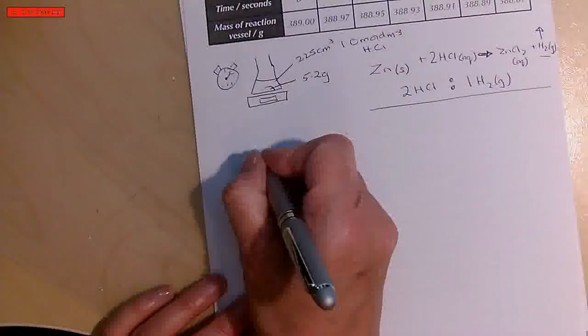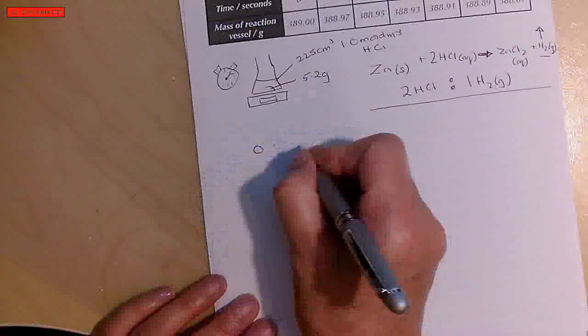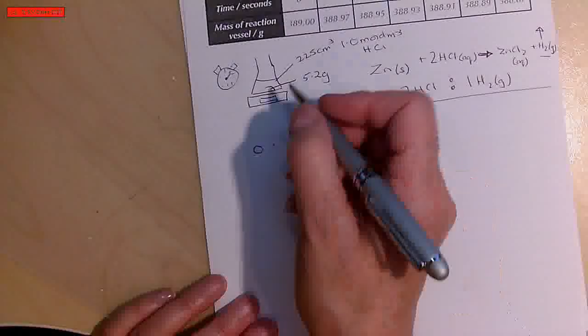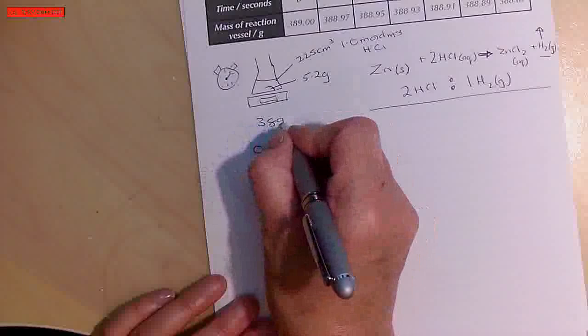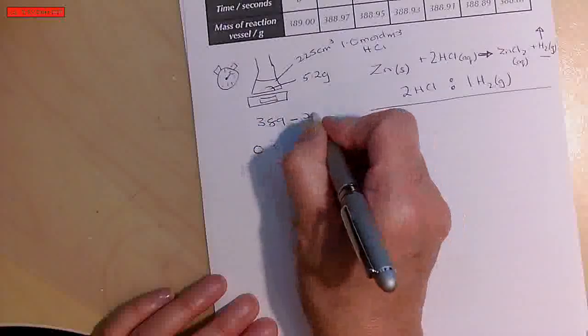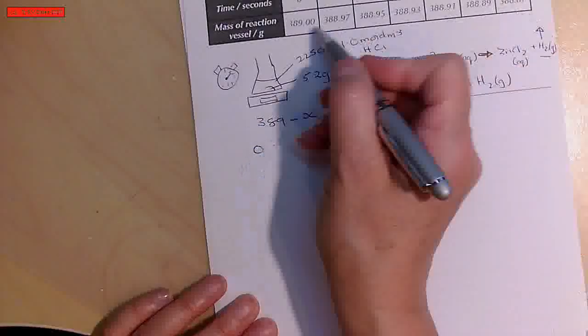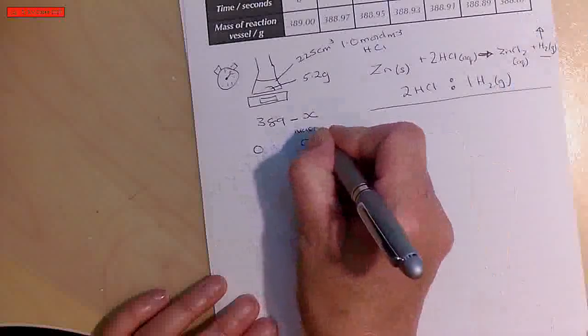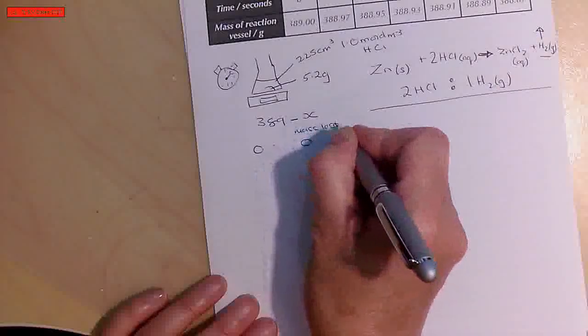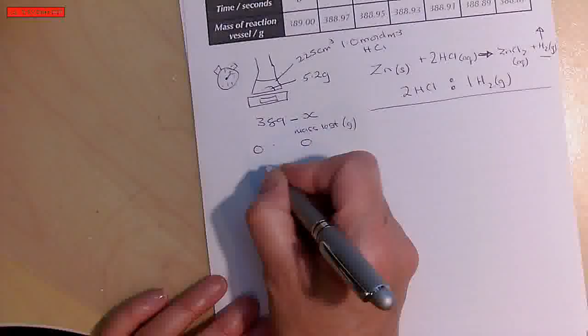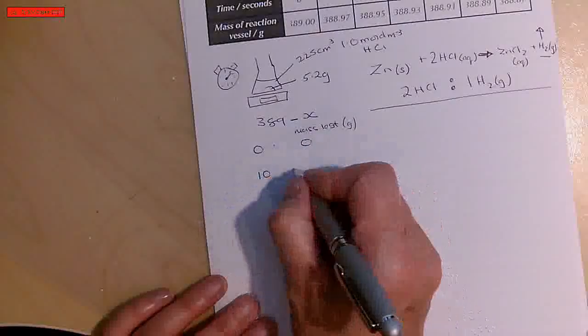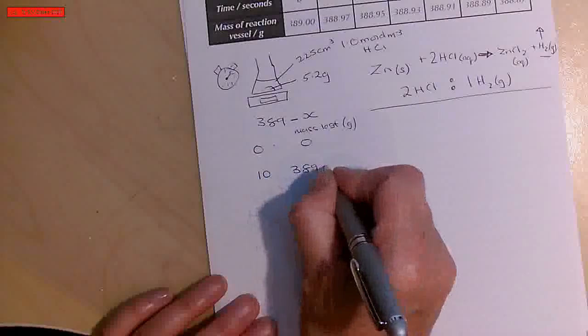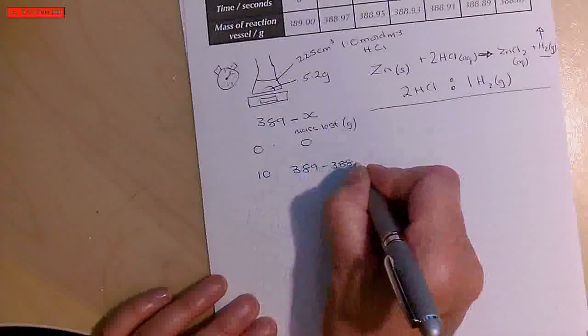Now what I'm going to do is work out how much mass has been lost at each time point. At 0, I haven't lost any mass. My initial mass was 389, and then I'm going to take away whatever is left behind, and that would give me the mass lost. So mass lost in grams, I didn't lose any.